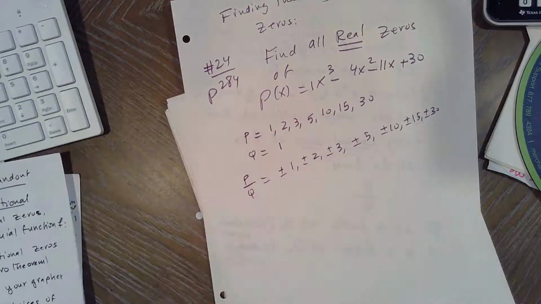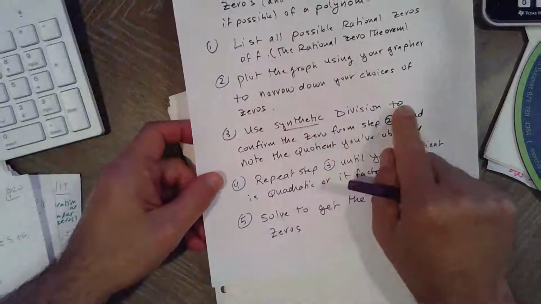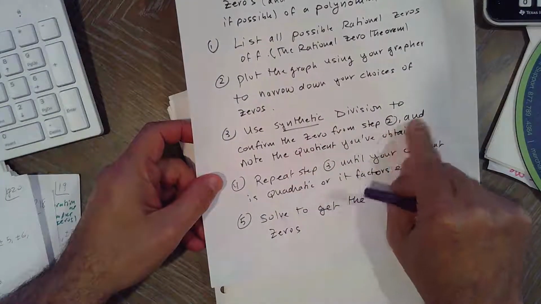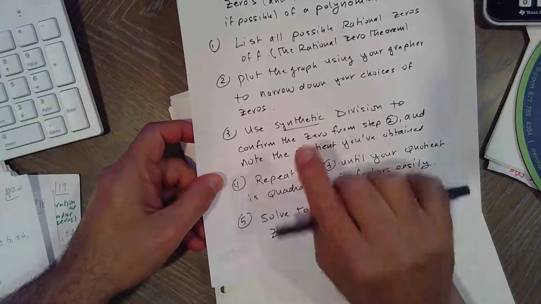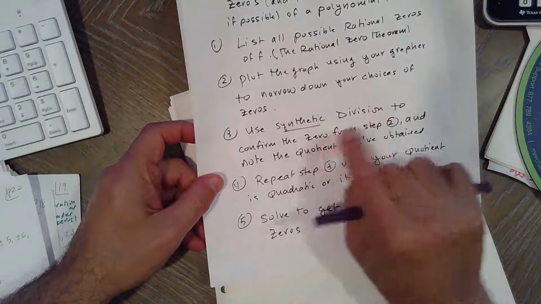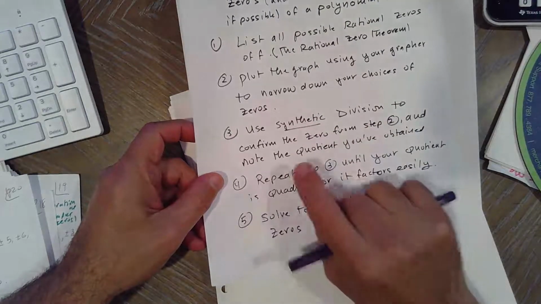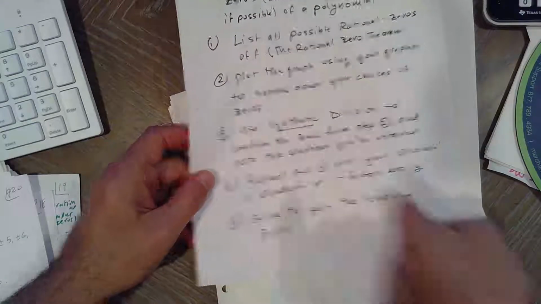Okay, so what's the next step? Use synthetic division to confirm the zero from step 2 and note the quotient. We're not just going to use synthetic division to confirm the zero. We already know they're zeros, but we're going to actually break it down. And let me show you the trick here.